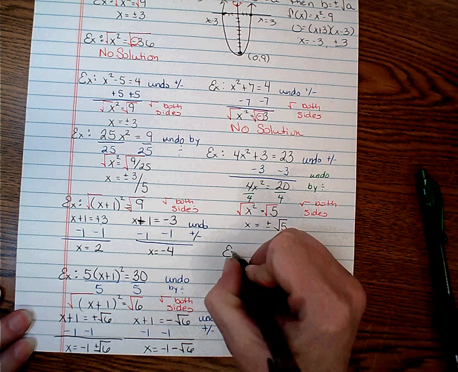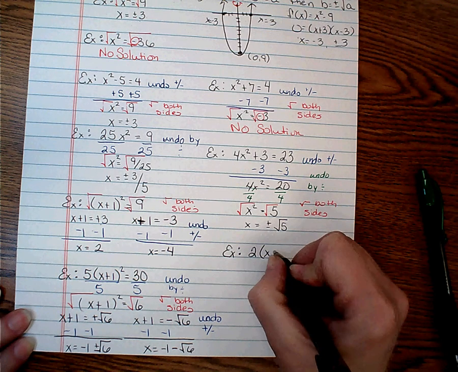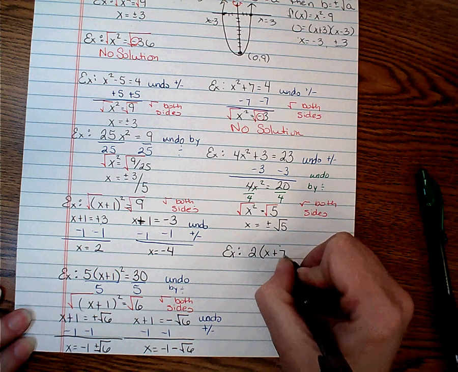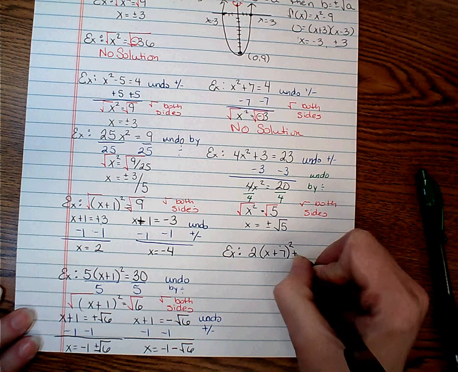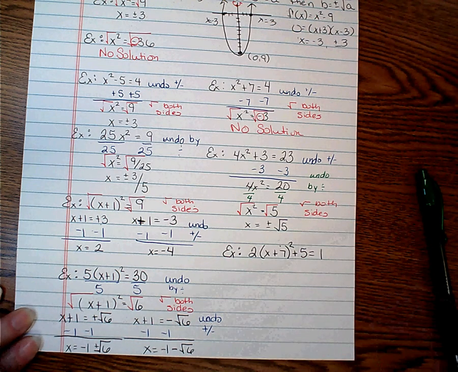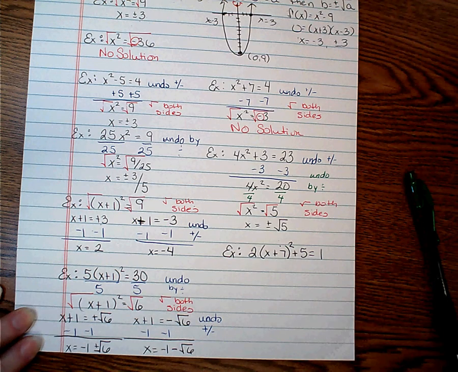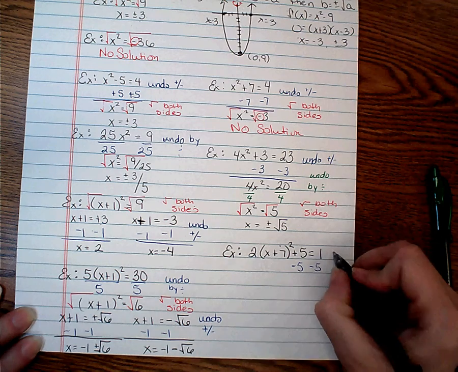So here we're going to have 2 times (x plus 7) squared plus 5 equals 1. Okay, so we're going to undo addition and subtraction first.